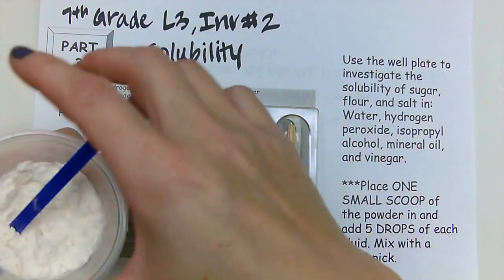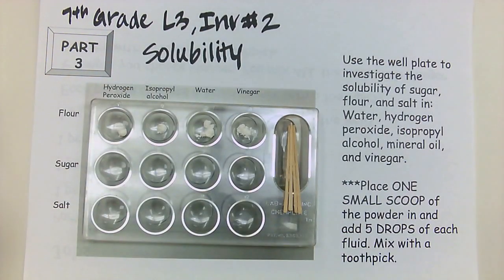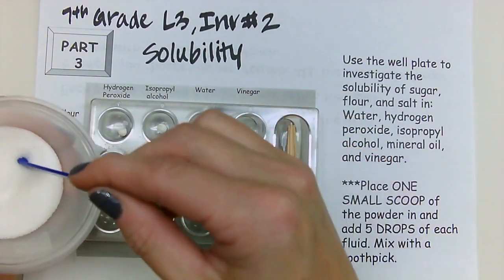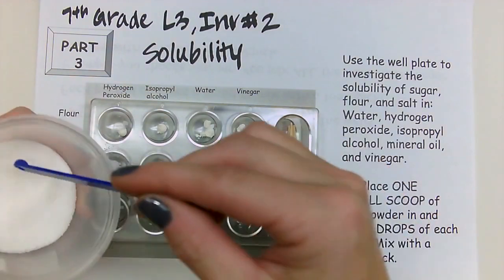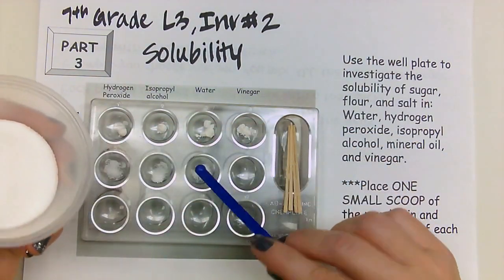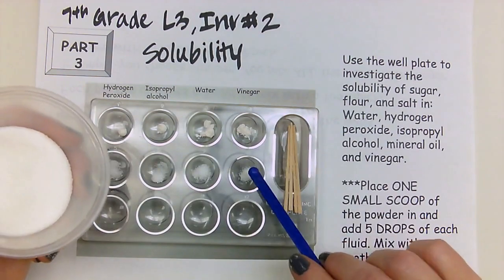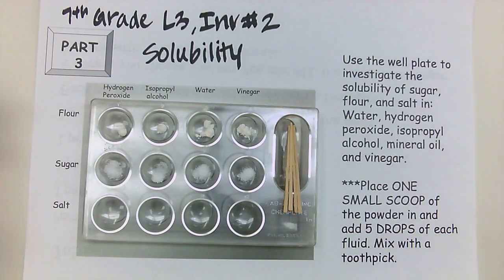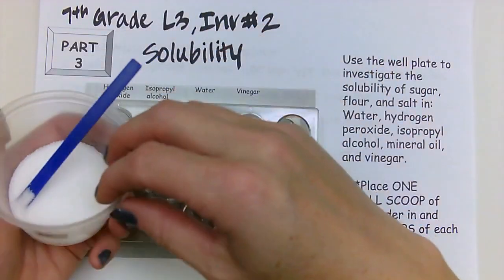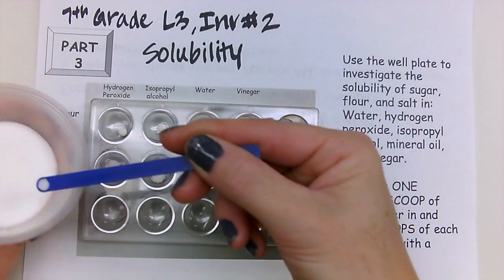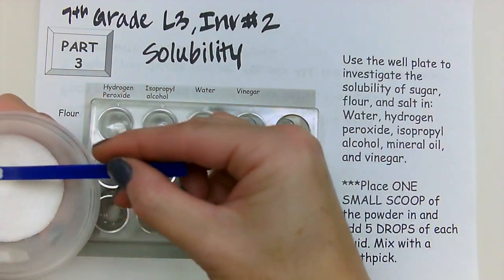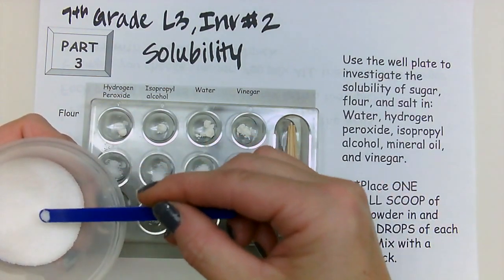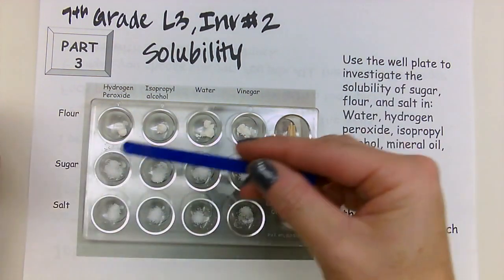Okay, that's the flour. And then another person's going to grab the sugar and put sugar, and try not to spill. So have a steady hand. And you want to make sure it's empty. And so that's the sugar. And last but not least, we have salt. Salt, you're going to put 1, 2, 3, and 4. Okay, so you have everything filled in.